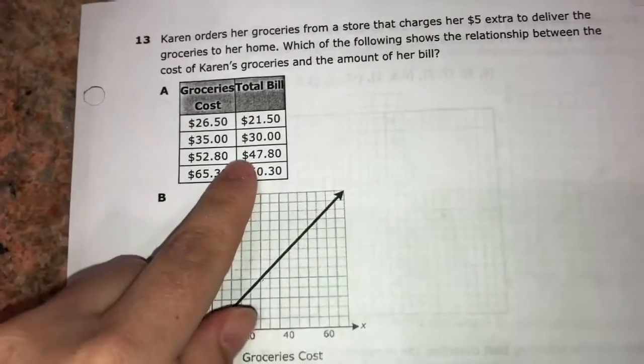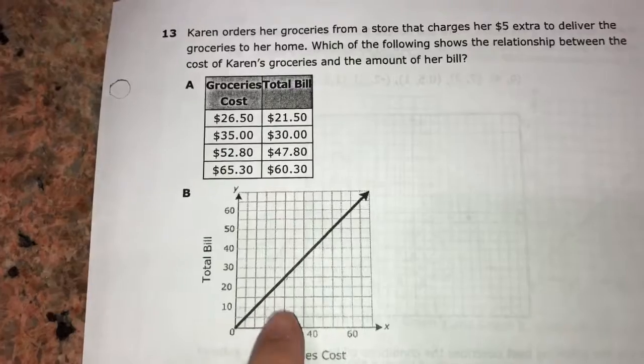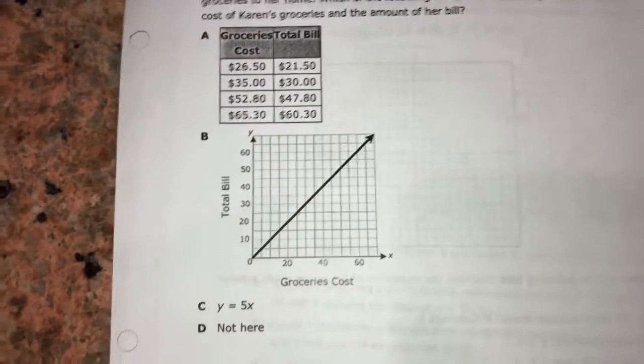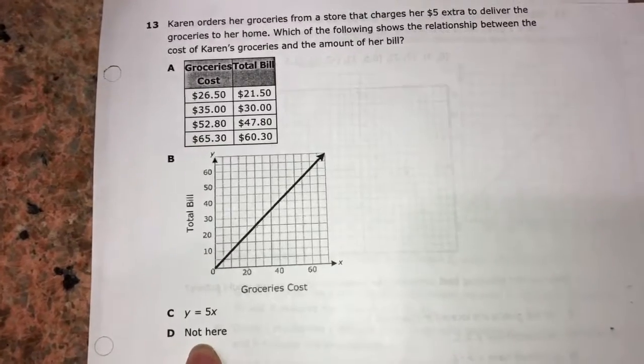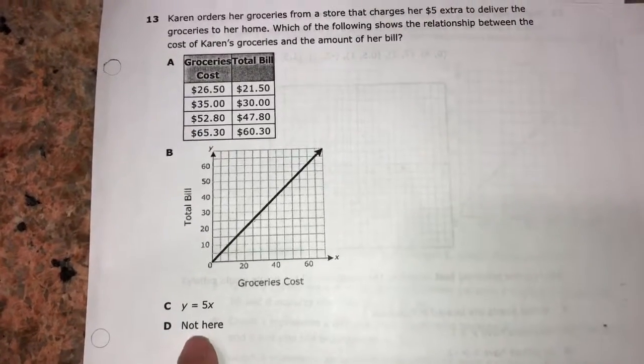Does your T-chart match this T-chart? Does it match the graph? Does it match the equation? Or did none of them match? D, not here.